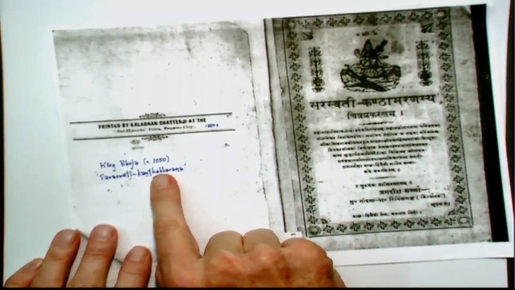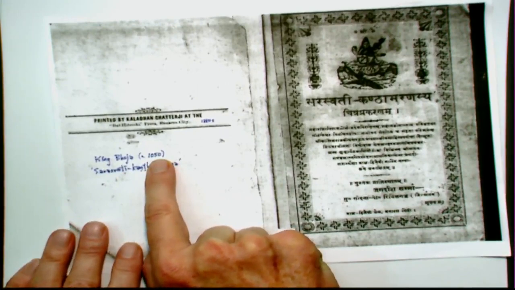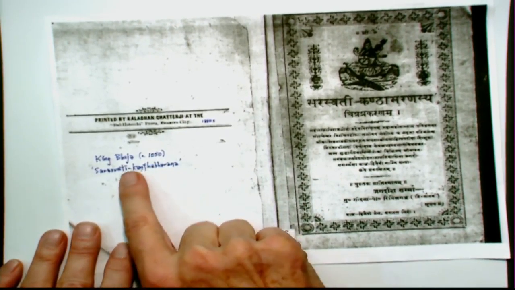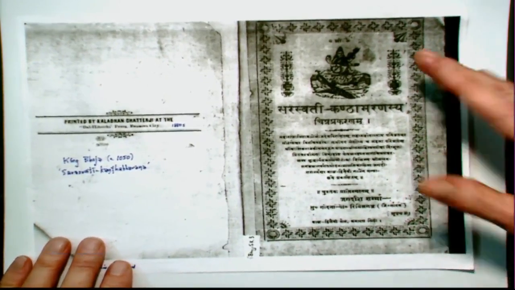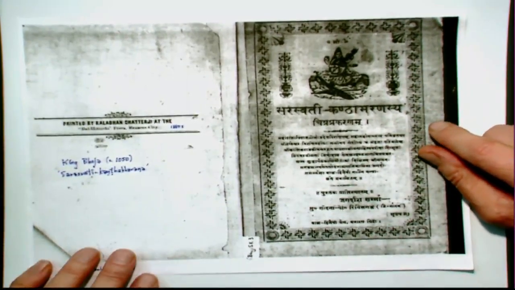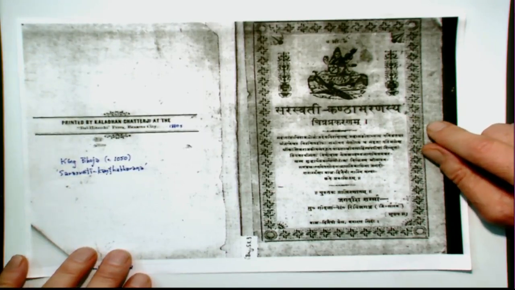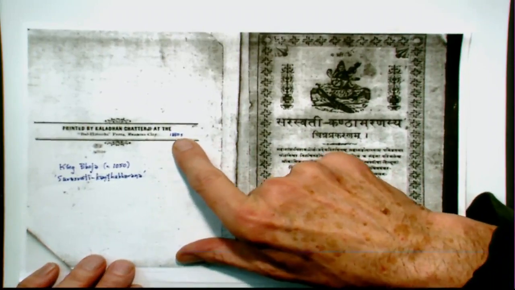Okay, now, so I jump another 200 years. This is King Bhoja, about 1050, and he has a work called Sarasvati Kantavarana, and this document is now online from Oxford, and there are 3 editions of this that I found in the library. This is from the 1880s.